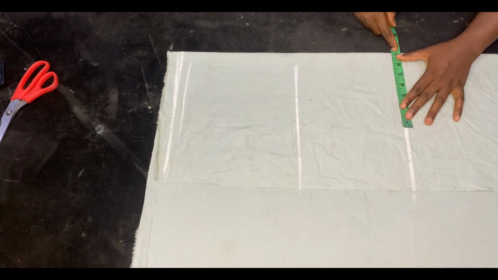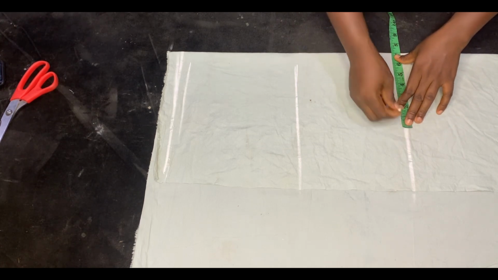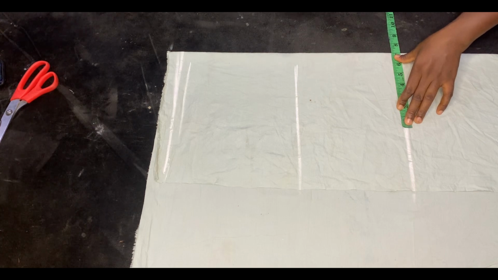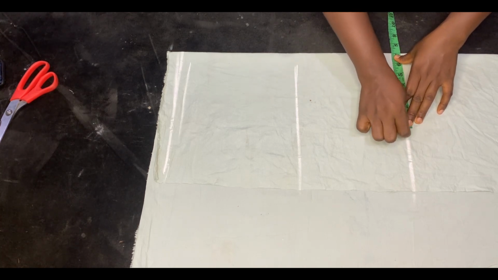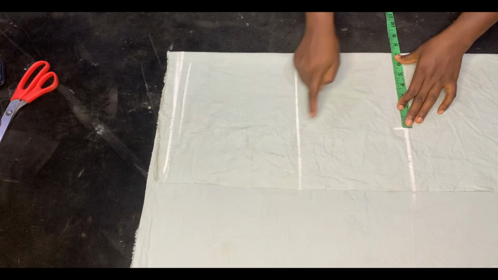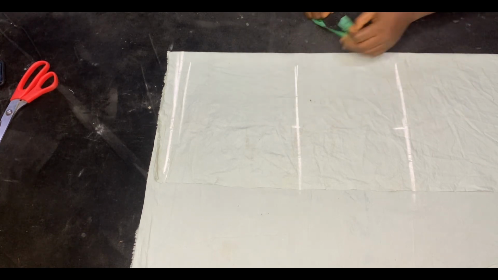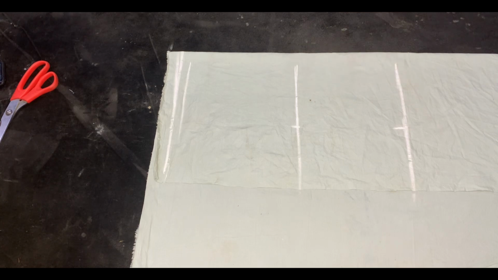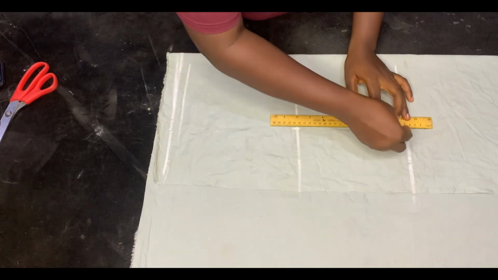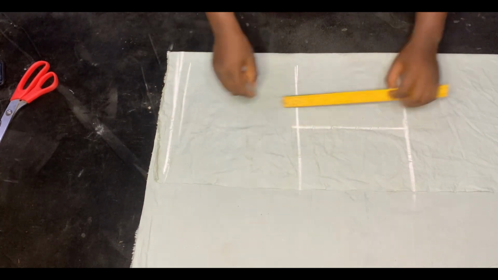So the next thing you are going to do is to divide your shoulder measurement by 2, place it on the shoulder line, and then mark it out. Then you are going to extend it down to the chest line. After marking it, I'm just going to use my ruler to connect the two dots like this.